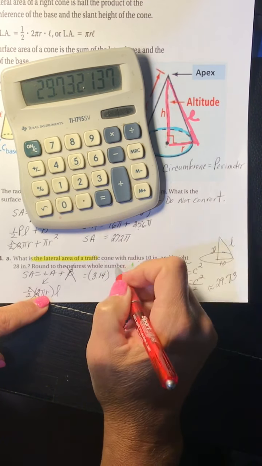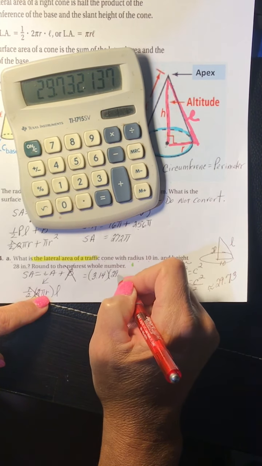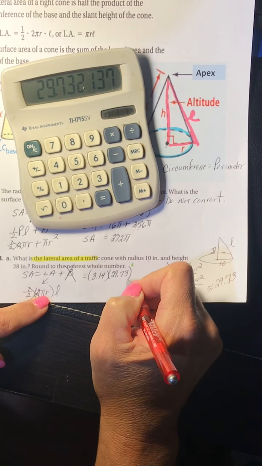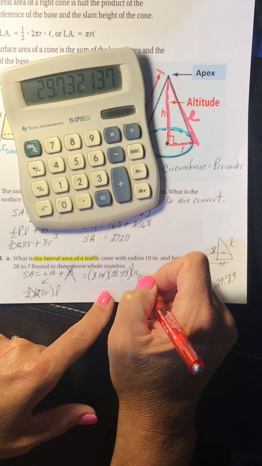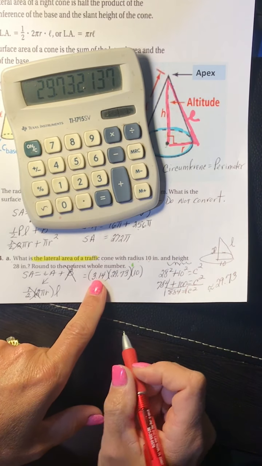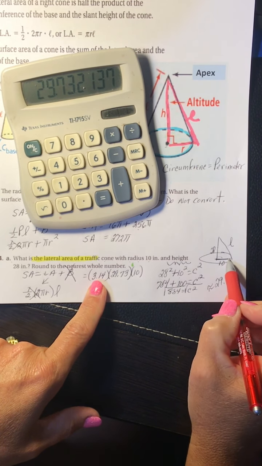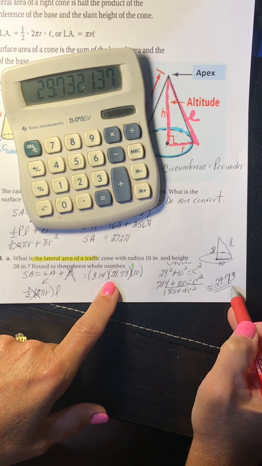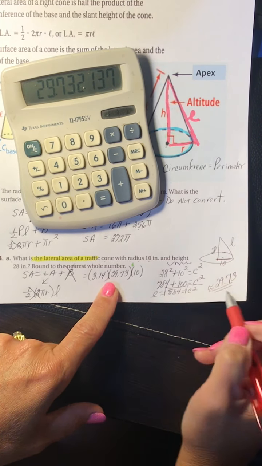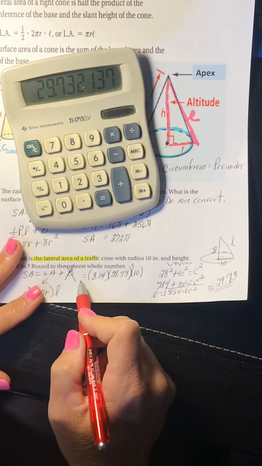Actually, 29.73 is the slant height. The radius is 10. So we have pi, radius 10, and the slant height, which is 29.73.